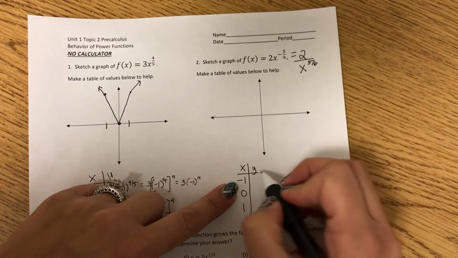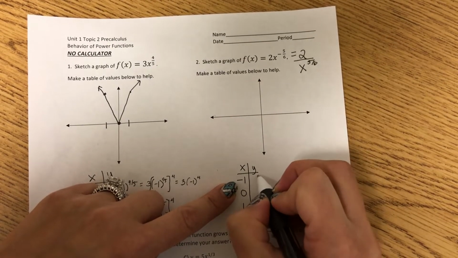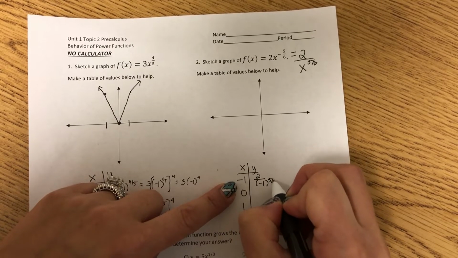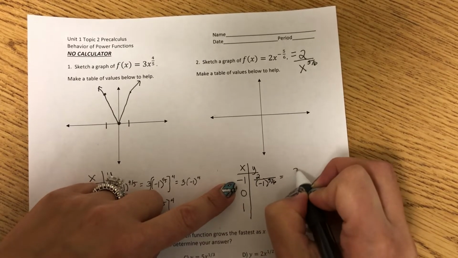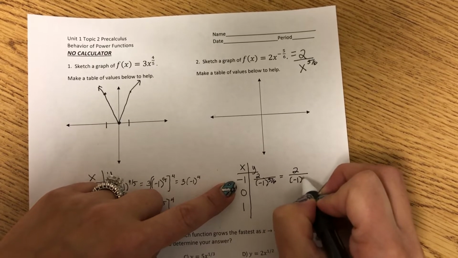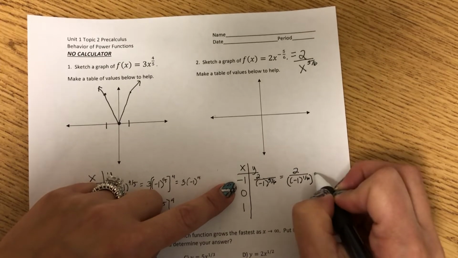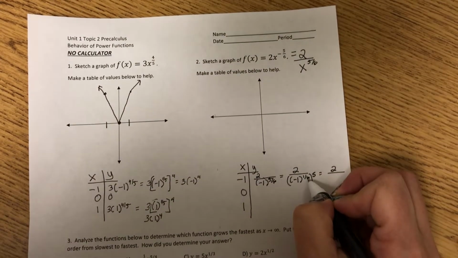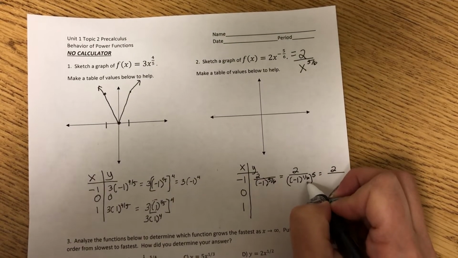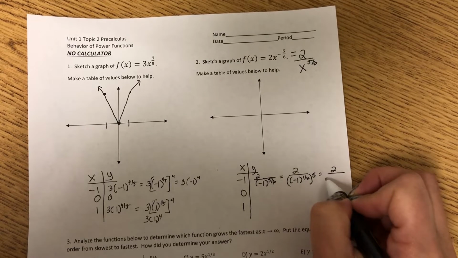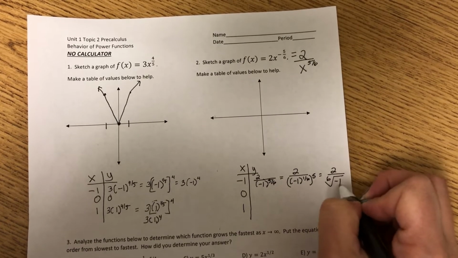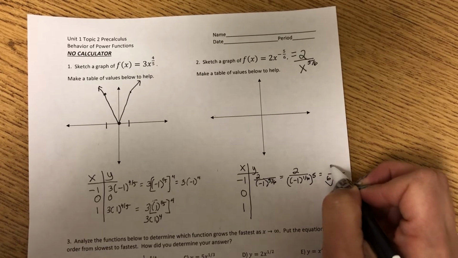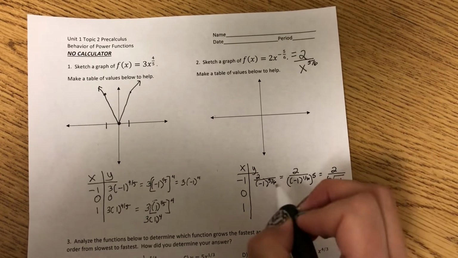So -1, so that's 2 divided by -1 to the 1/6 to the 5th. So -1 to the 1/6, because that's an even radical, you can think of it like this. I can't 6th root a negative, so this number does not exist.